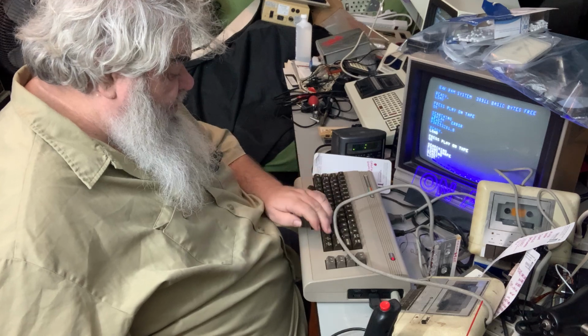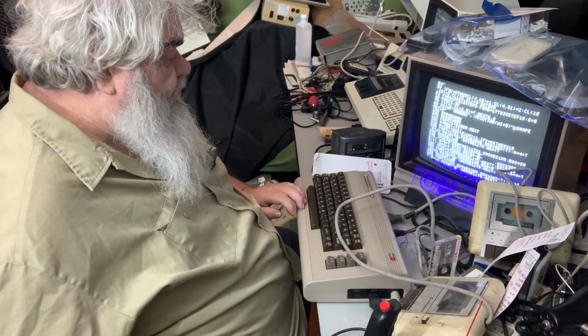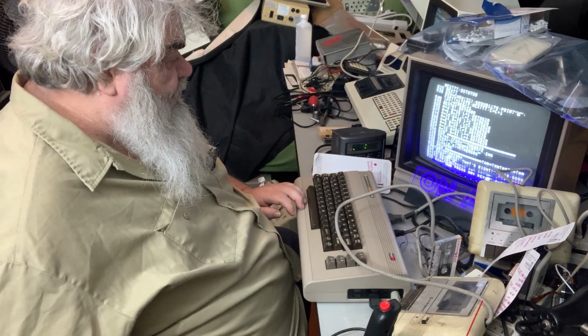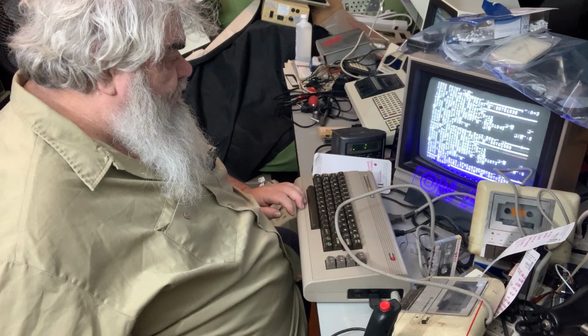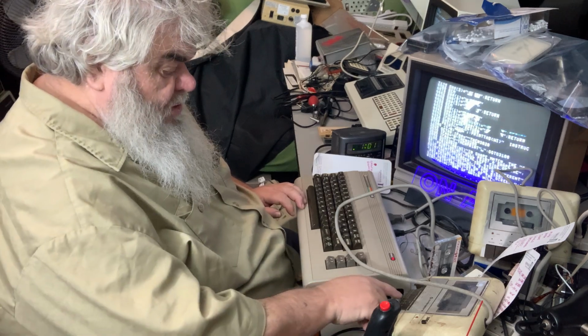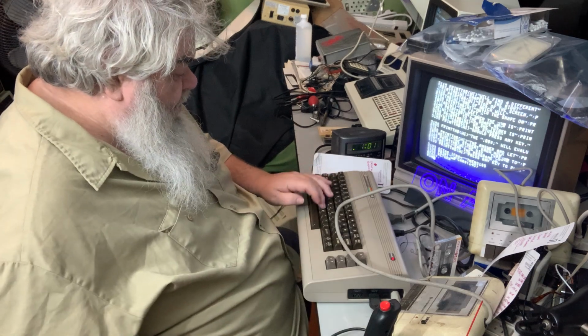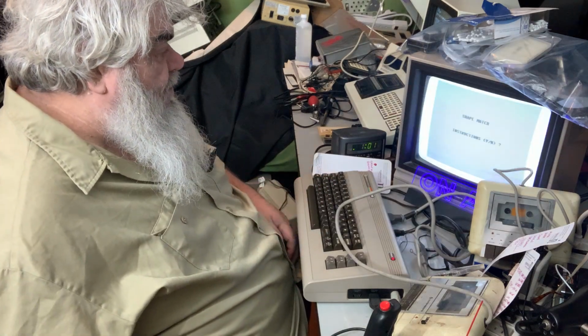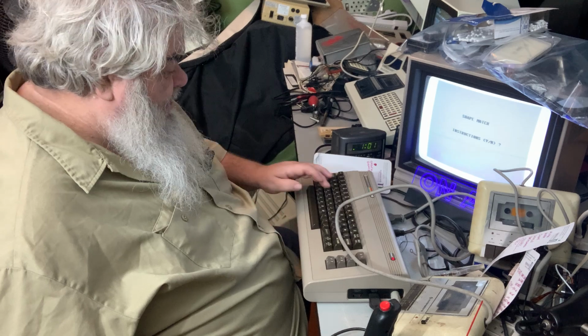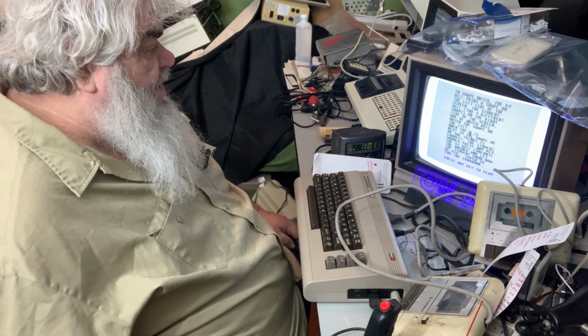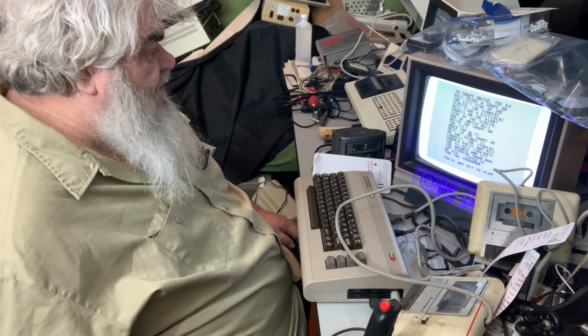Okay, we're going to type list, and press stop. Run. Shape match. Instructions? Yes. In shape match, the 64 will print a shape on the left side of the screen.